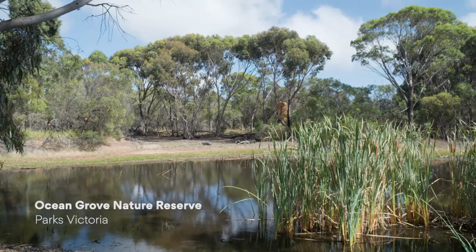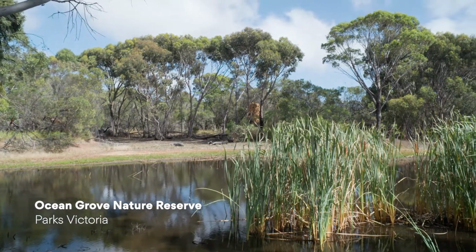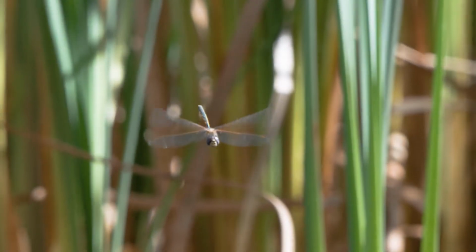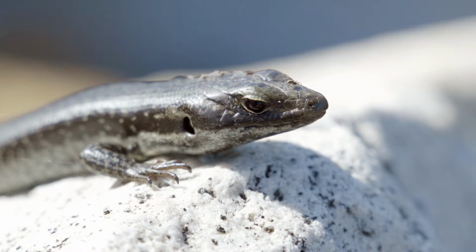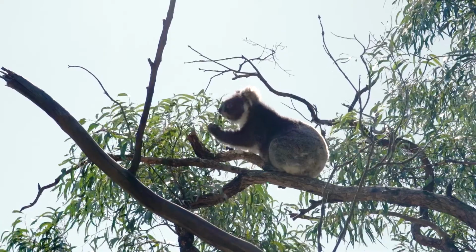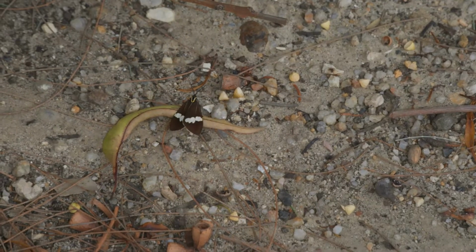I'm here in the Ocean Grove Nature Reserve, a richly diverse woodland nestled in the heart of Ocean Grove. There are so many beautiful things living here, from plants, insects, reptiles, amphibians, birds and mammals. iNaturalist is a virtual citizen science app that was developed for both the new and experienced naturalist and allows them to record and identify a range of living things. iNaturalist is very easy to use.